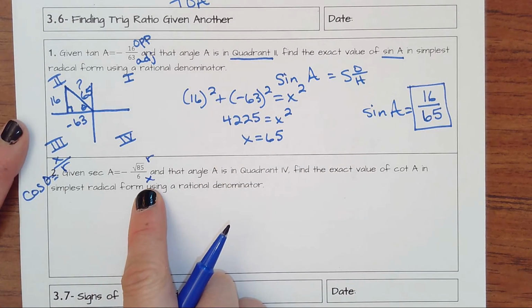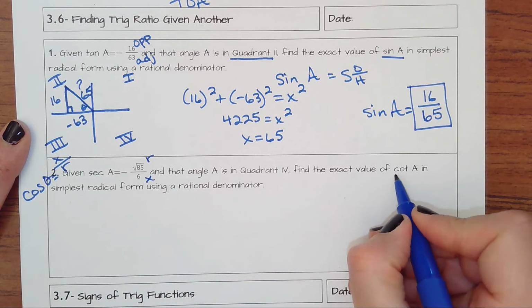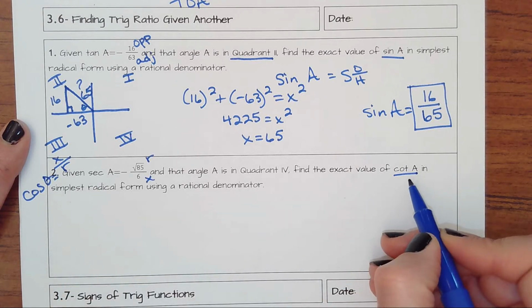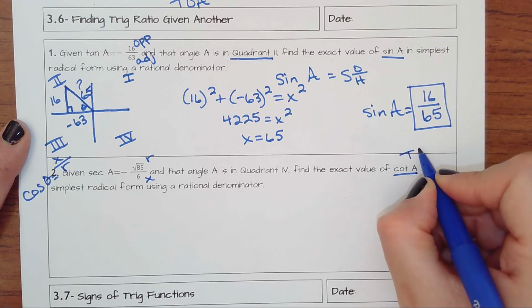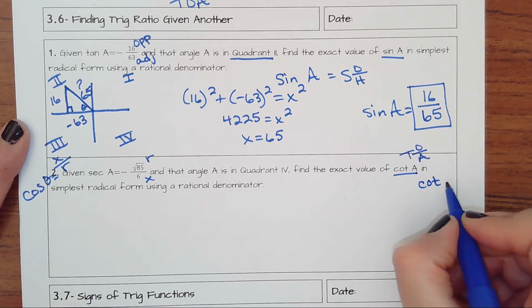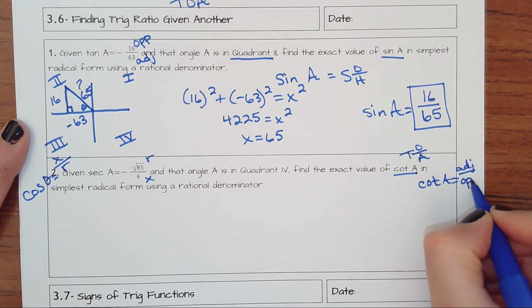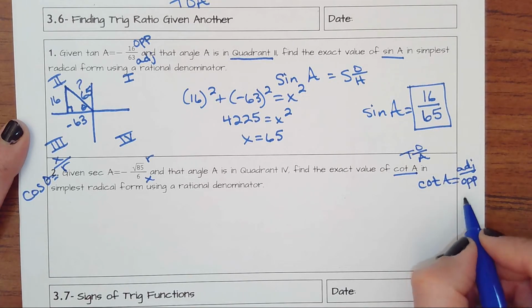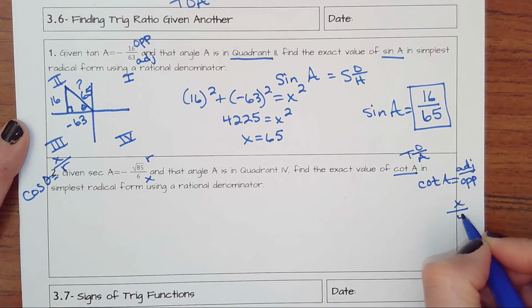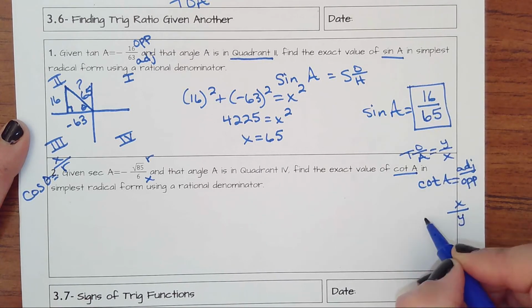So I don't have the y, but I've got to find cotangent of angle A. And so this one's hard because this is a reciprocal and this is a reciprocal. Cotangent goes with tangent, which is usually opposite over adjacent. Cotangent of angle A will be adjacent over opposite, which in terms of x, y, and r, adjacent is going to be the x, and then the opposite would be the y. So tangent was really y over x. Cotangent is really x over y.